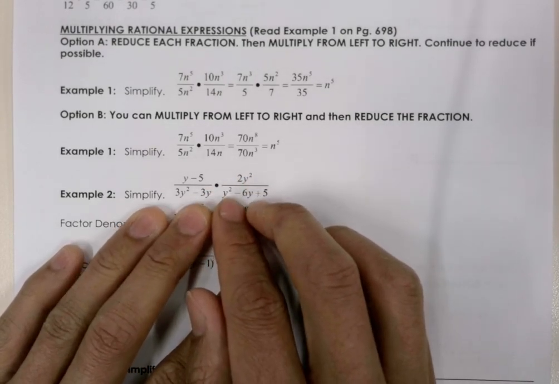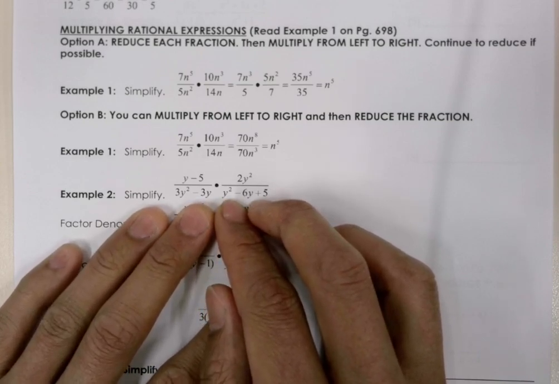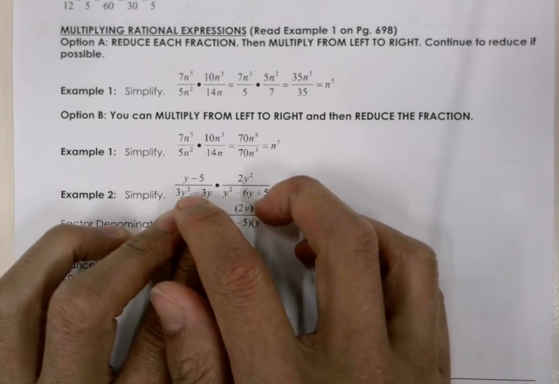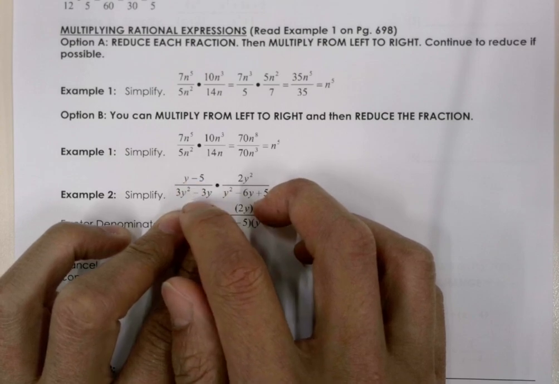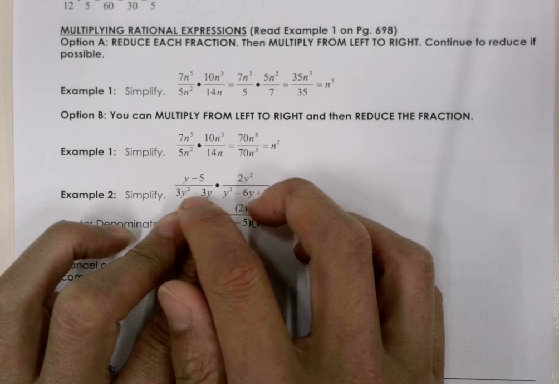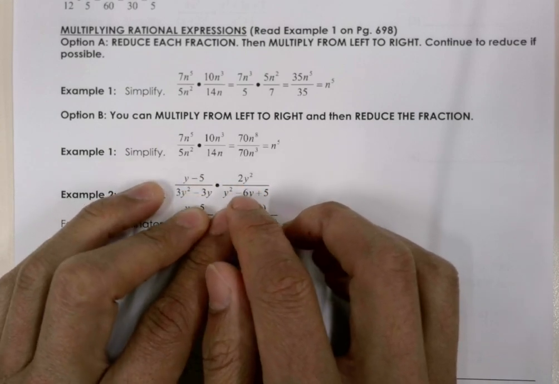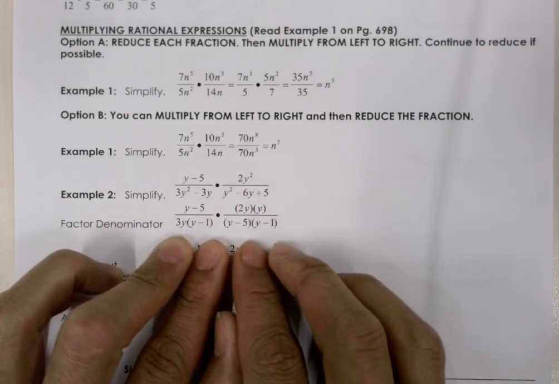We have our expression involving rational expressions being multiplied by each other. So what can we do? Well, we'll factor the denominator here. Right? The numerator, we can't factor anything out. The denominator in the first fraction, we can. We can factor out a 3 and a y. Over here, we could factor the denominator, this quadratic expression. So we go ahead and do that.